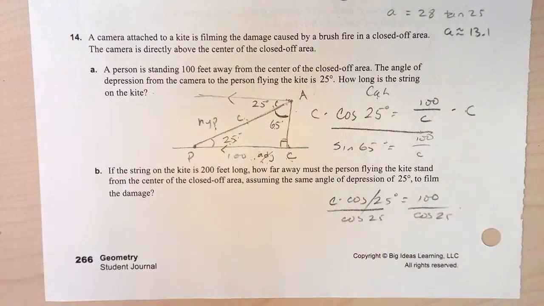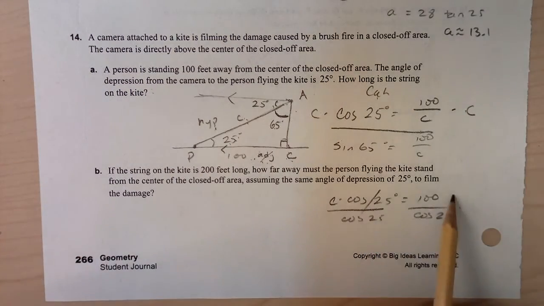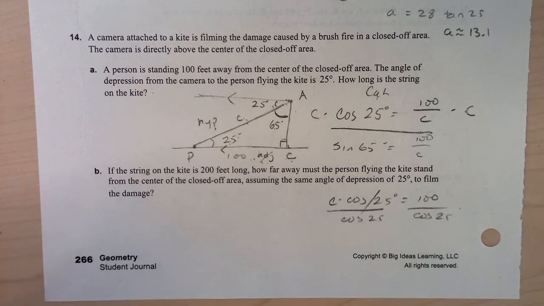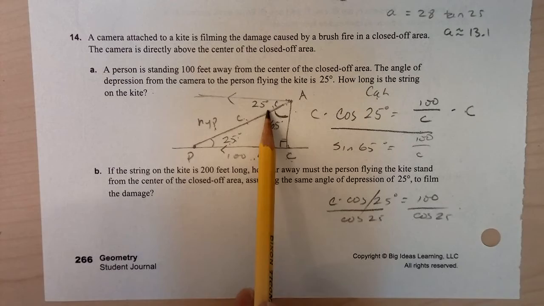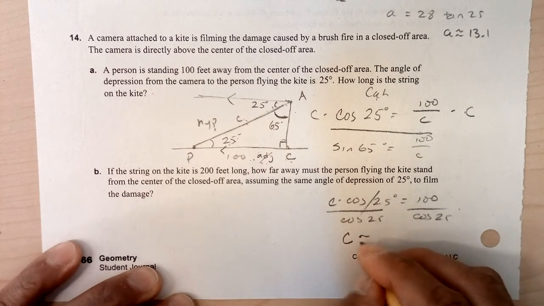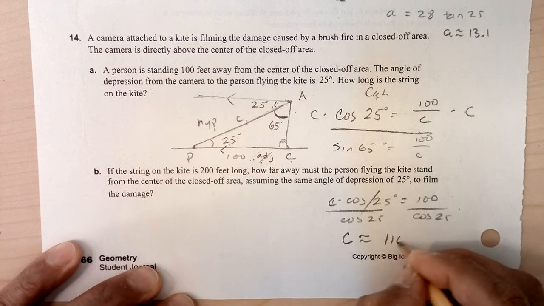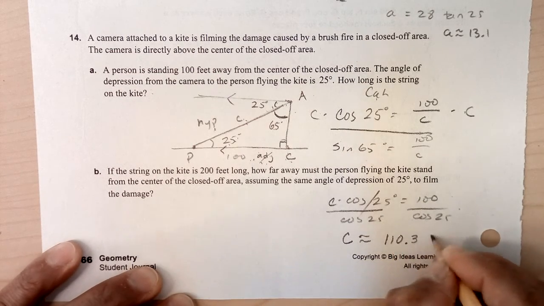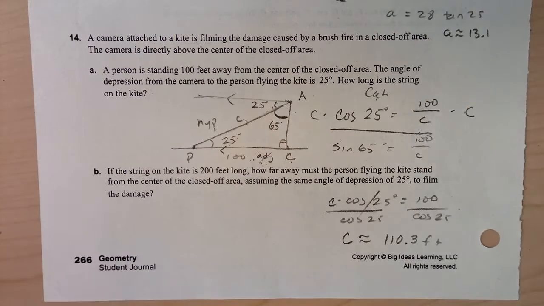And then you'd have to use your calculator. 100 divided by the cosine of 25 degrees should get about 110.34. What does it say to round it to? It doesn't. So c, the length of the string, if I round it to the nearest tenth, is about 110.3 feet for part A.